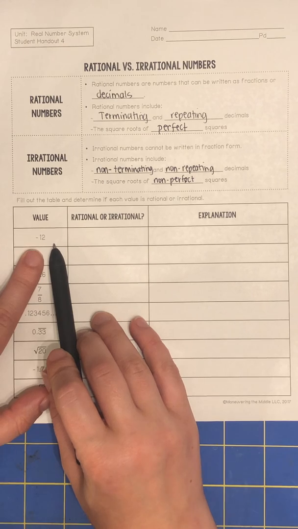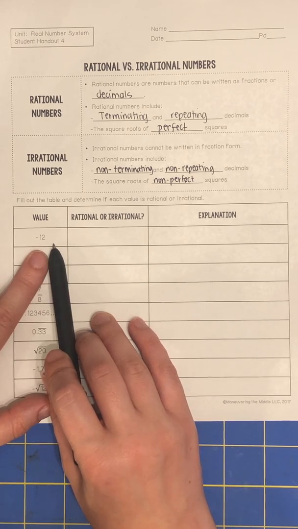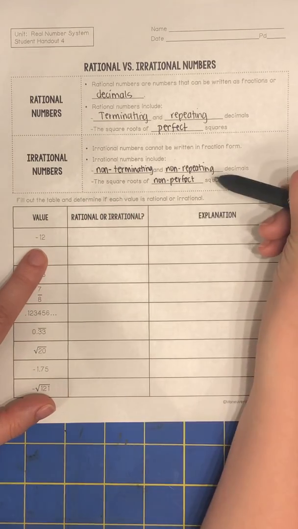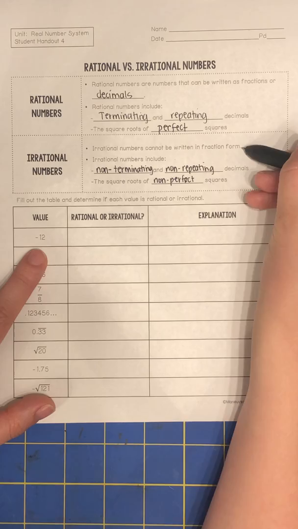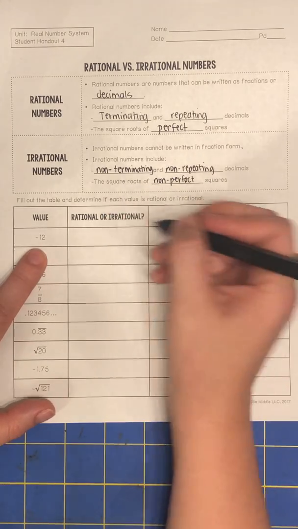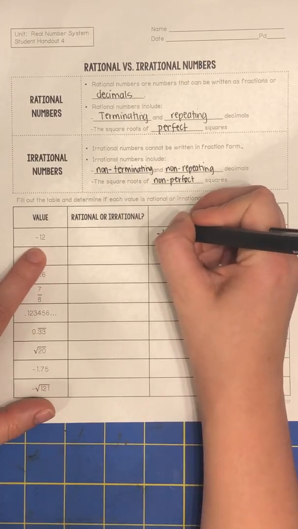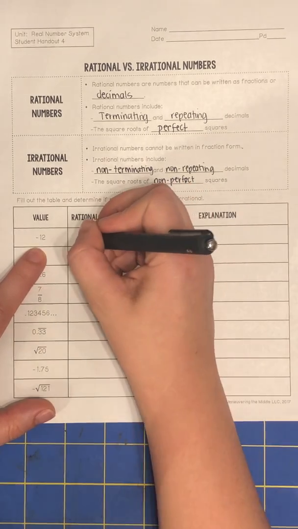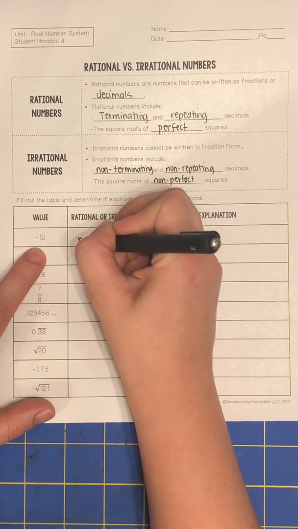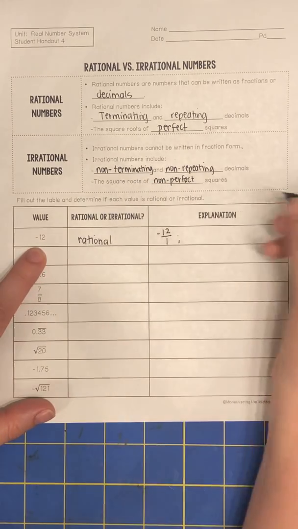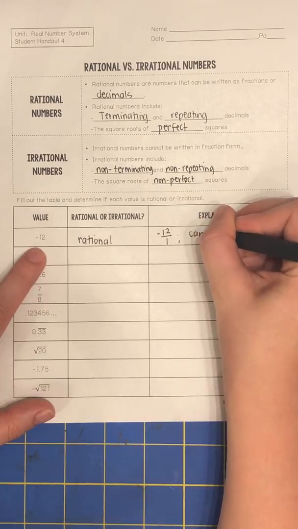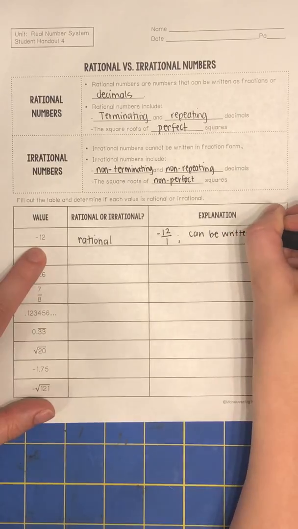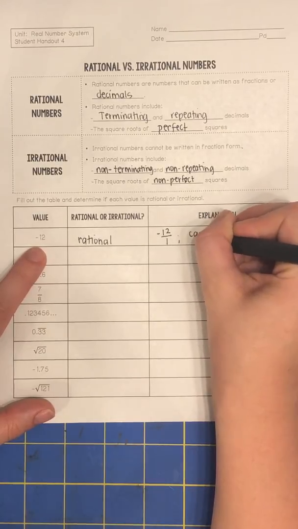So if I look at -12, well, -12, even though it's a negative number, is classified as rational because it's not a non-perfect square, and it can in fact be written as a fraction. If I have the number -12, I can write that as -12 over 1. I can write that as a fraction. So it's a rational number due to the fact that it can be written as a fraction.